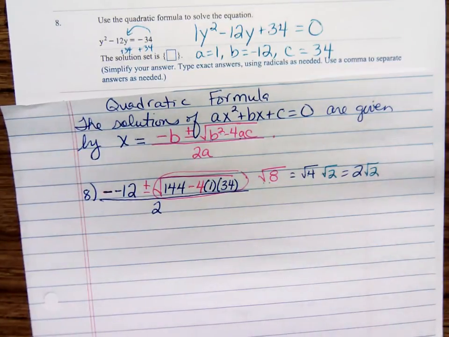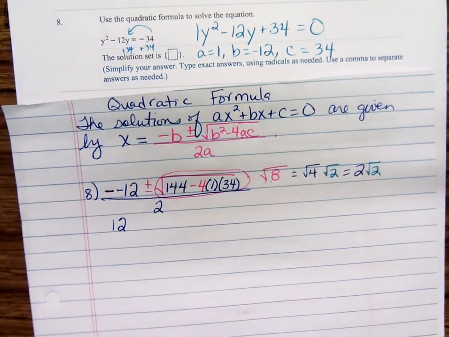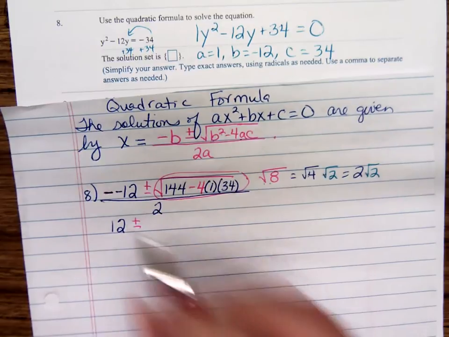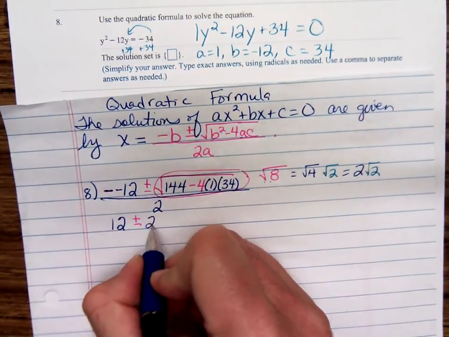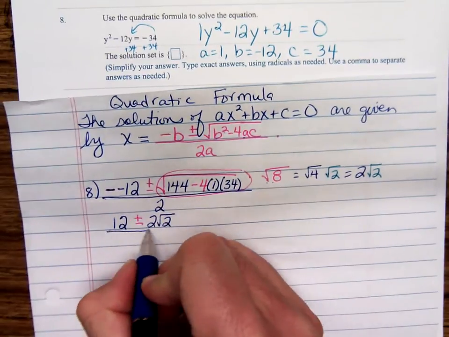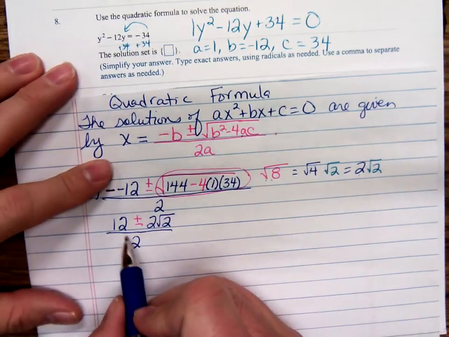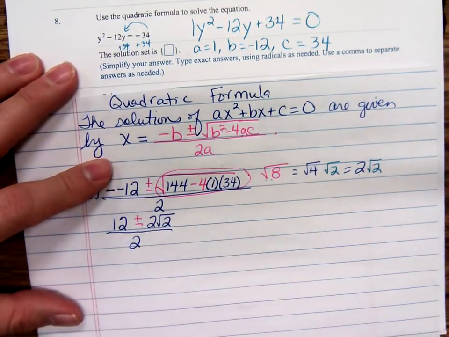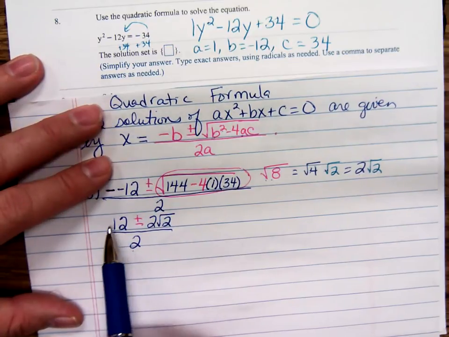Now let's see, this negative negative is a positive 12. Then we have the plus minus 2 square root of 2 all over 2. And now there's two ways you can simplify this. You can either do the separating, or if you look just at the numbers that are not under the square root, the 12, the 2, and the 2, ask yourself, what could you divide all three of those by?